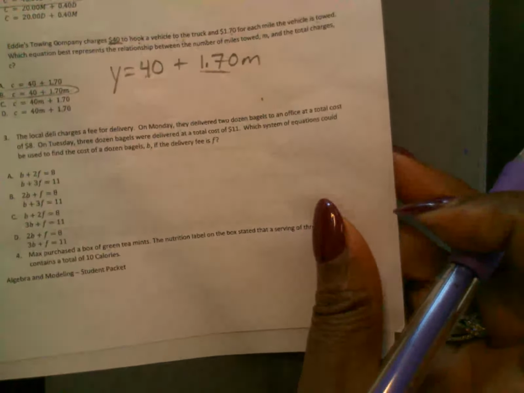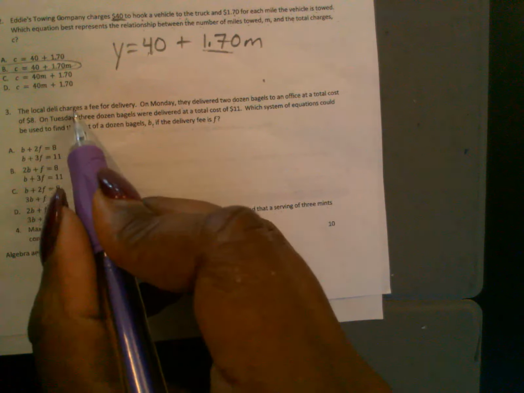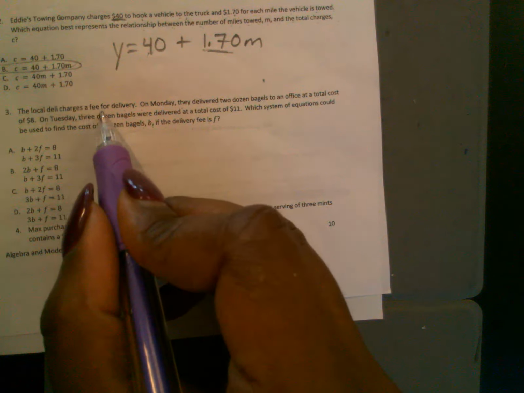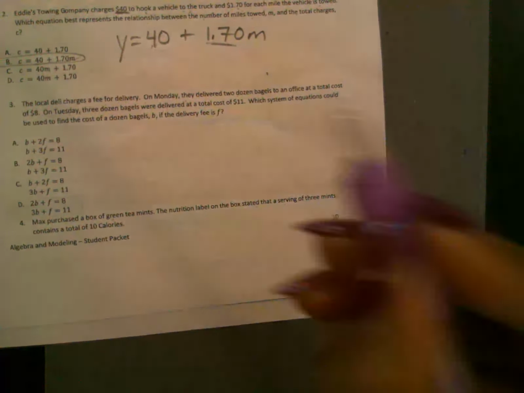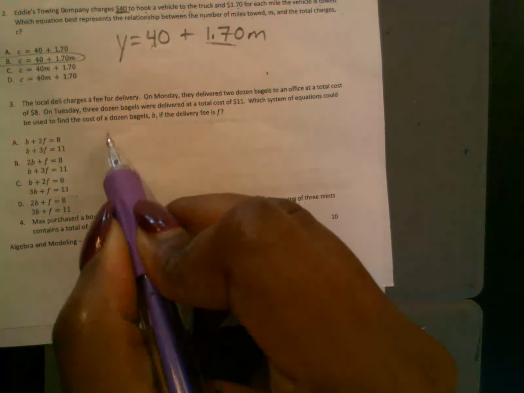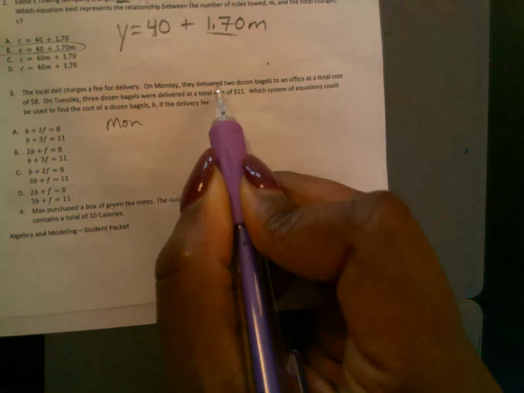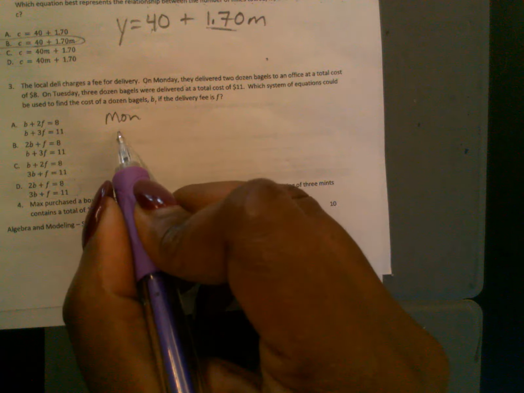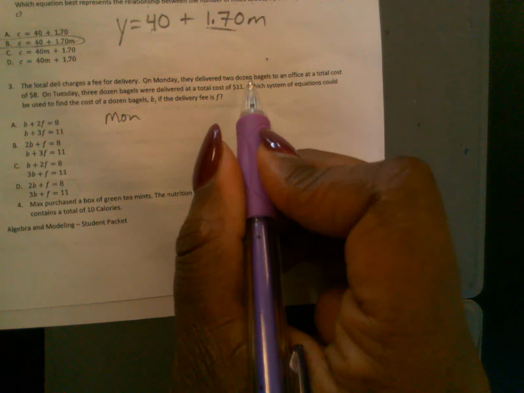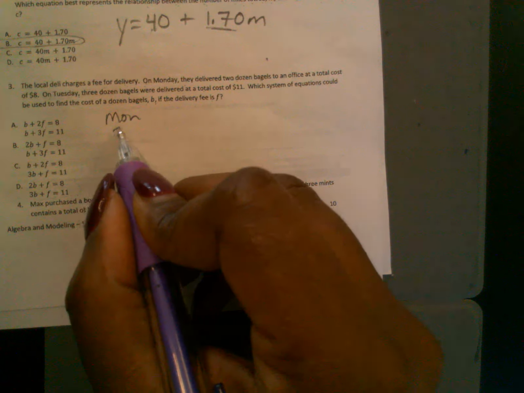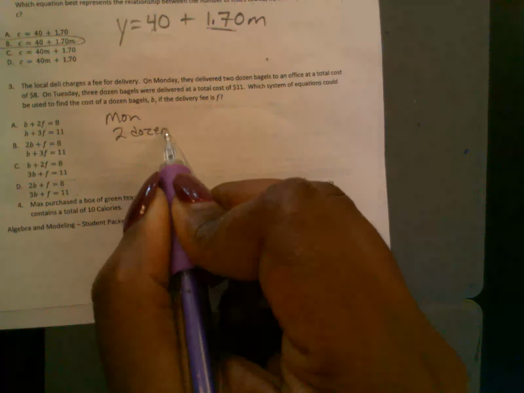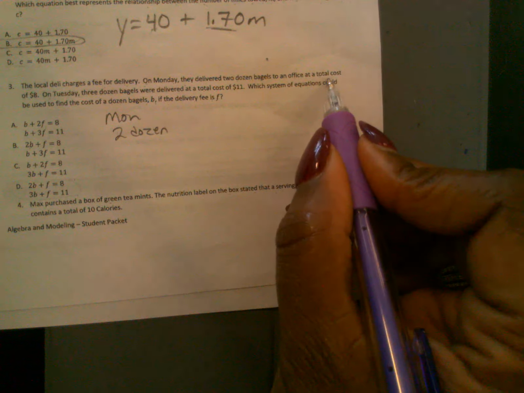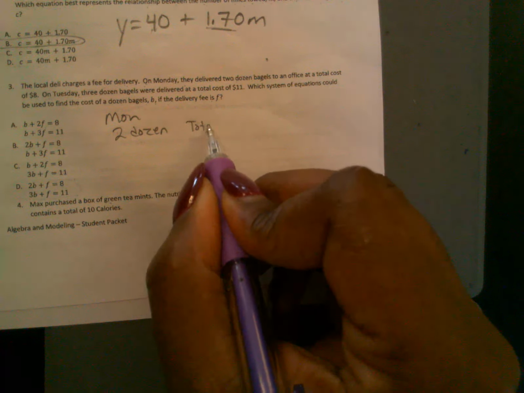All right, number 3. It says the local deli charges a delivery fee. Of course, everybody charges a delivery fee, don't they? On Monday, they delivered 2 dozen bagels to the office, for a total of $8. It's tricky.